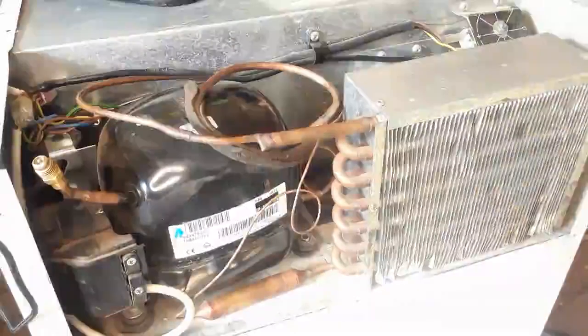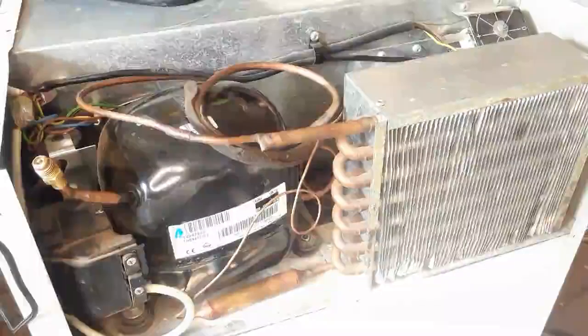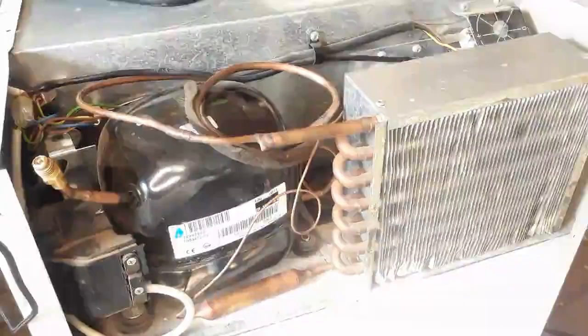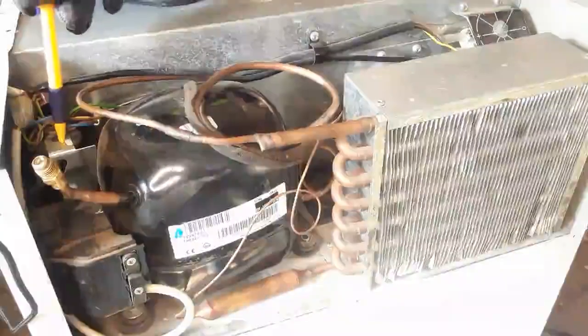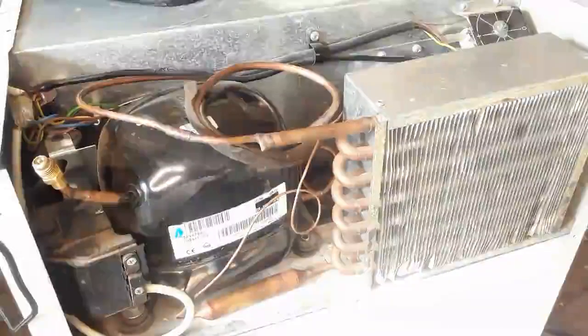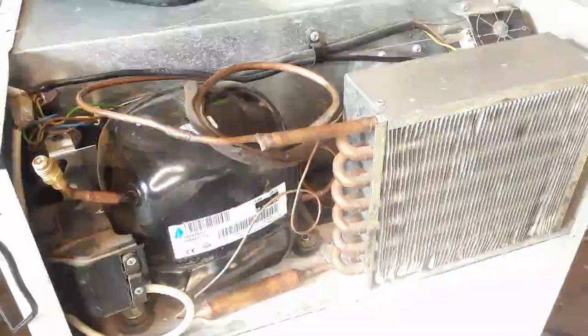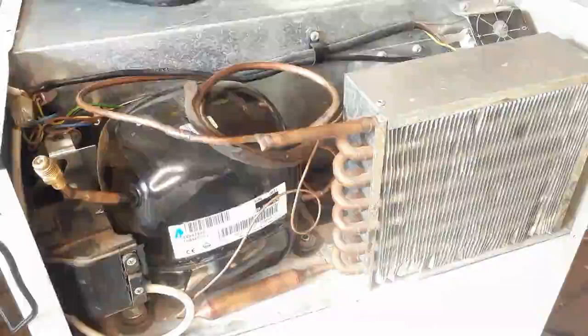back into our compressor. The other components, this is your Schrader valve. Right over here we've got our capacitor, our thermostat. Obviously with different fridges you have different locations for your thermostat.